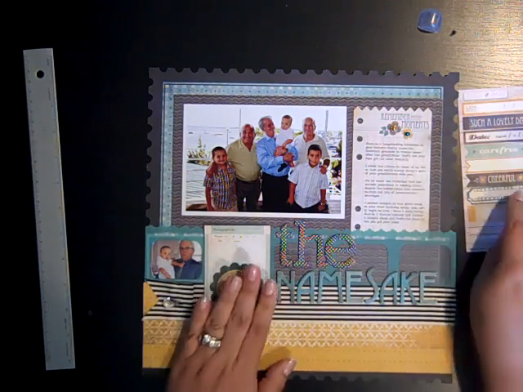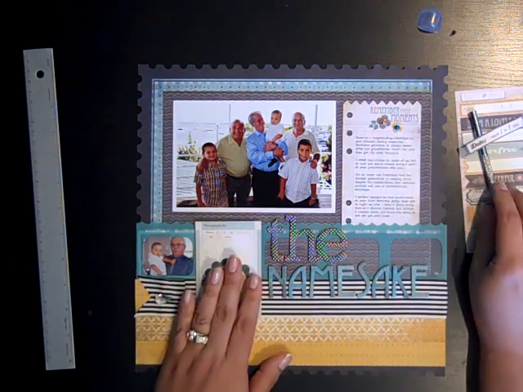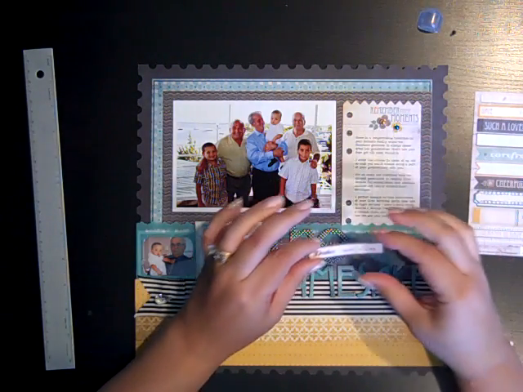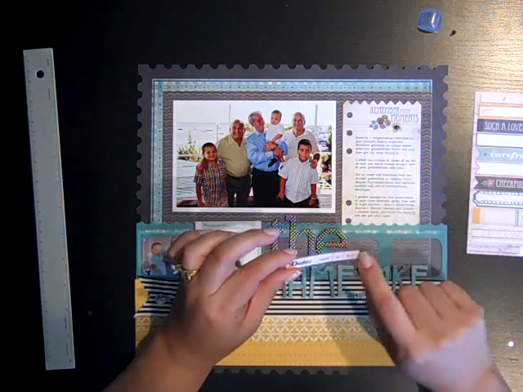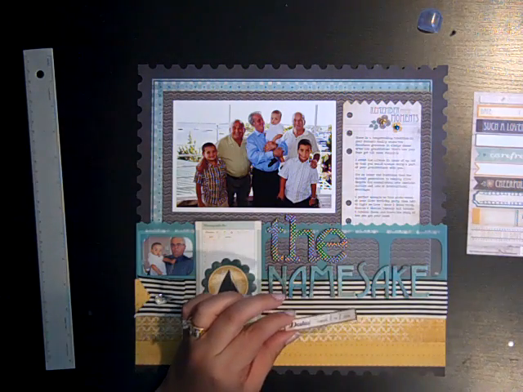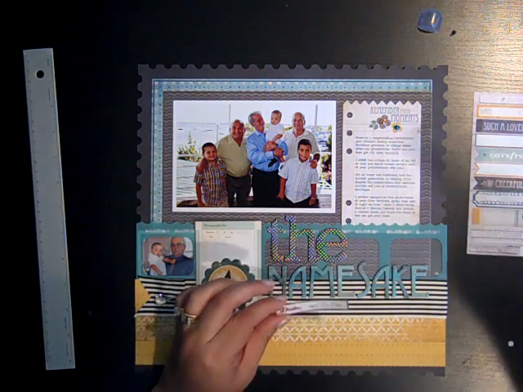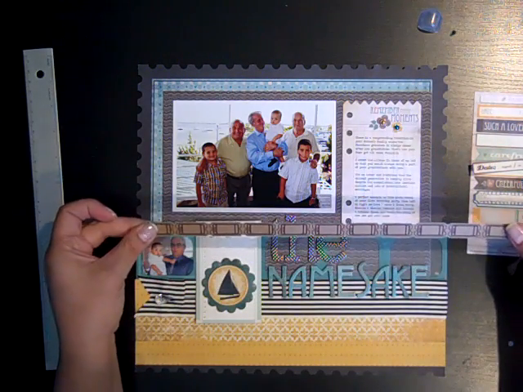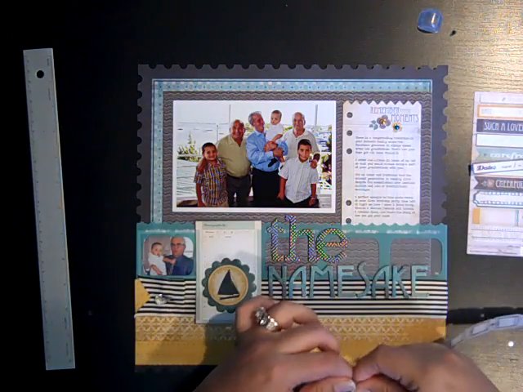Right about there. And also, when I was putting my journaling through, I decided that I wanted to add one of these stickers with the date on it. So I put this through the printer as well. And I had also pulled out these tickets from Maya Road. I just like the color.